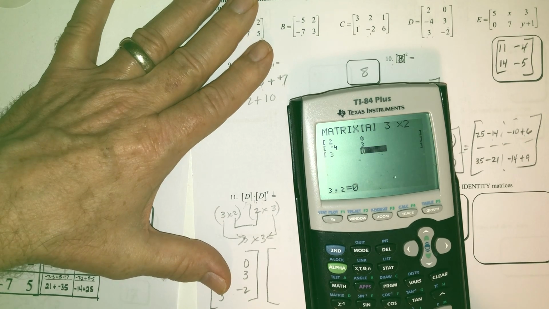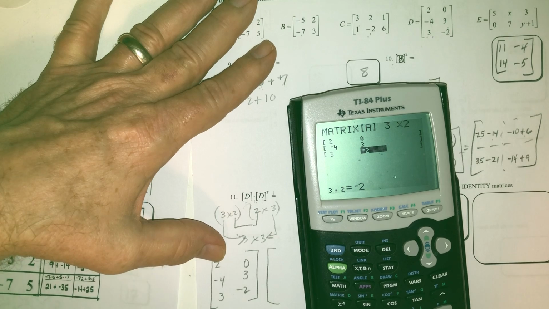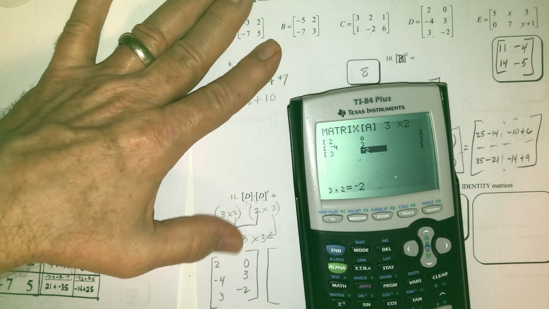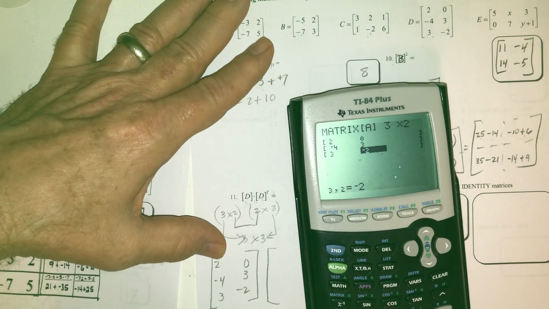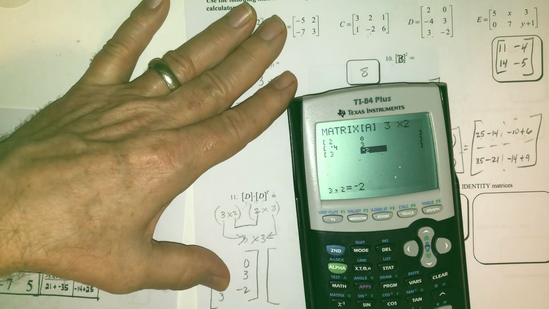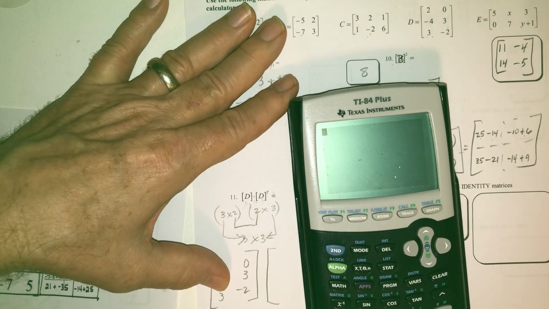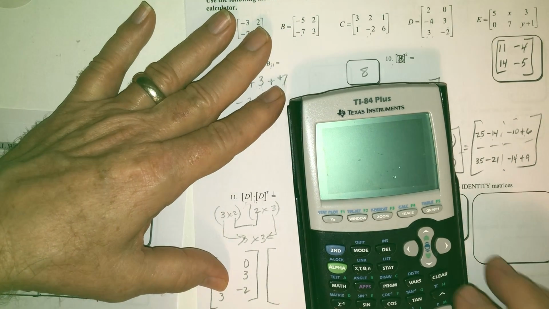And then 3 enter and -2 enter. Let me make sure. The first column is 2, -4, 3. Second column 0, 3, negative 2. And then the first row is 2, 0, and -4, 3 for the second row. And the third row is 3, -2. So we're good.